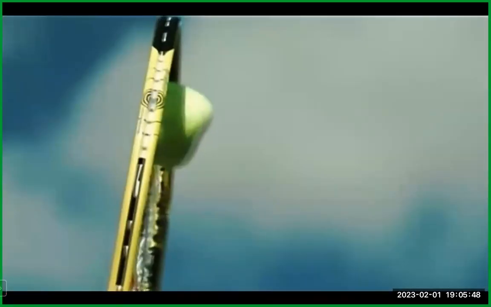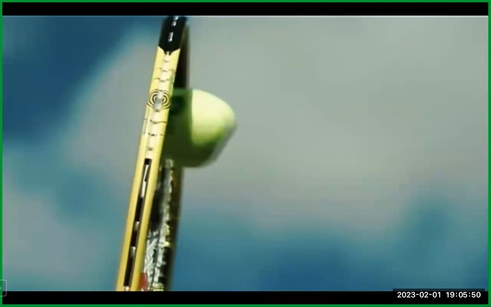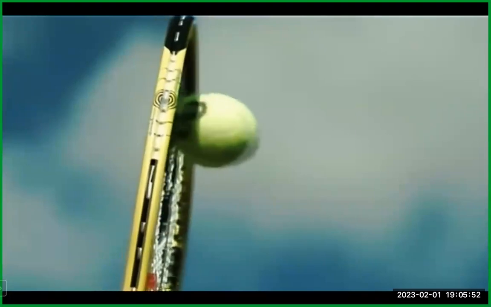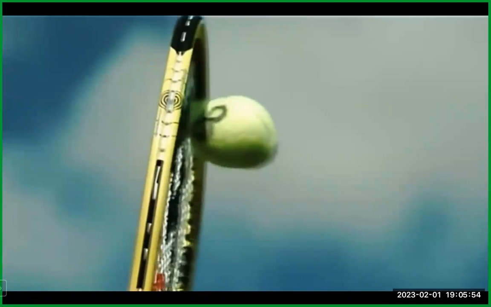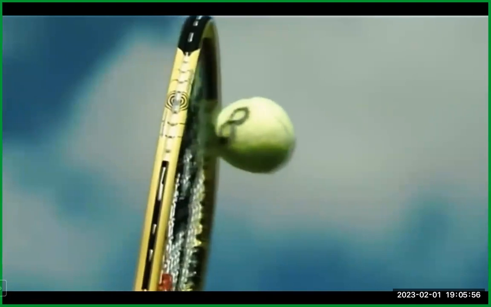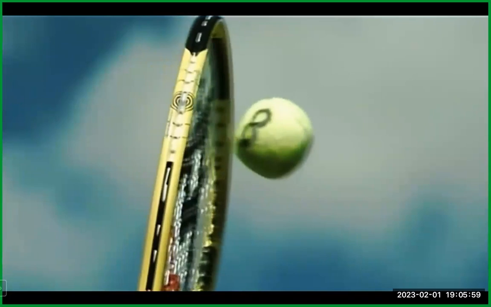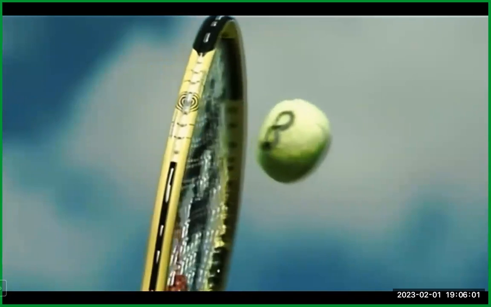This is how the elastic potential energy goes into the second object, and then that object takes away that elastic potential energy coming back to kinetic energy. See, the ball goes off with that kinetic energy, which is coming back to the ball.